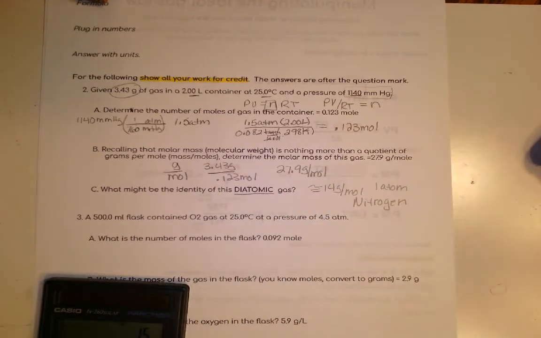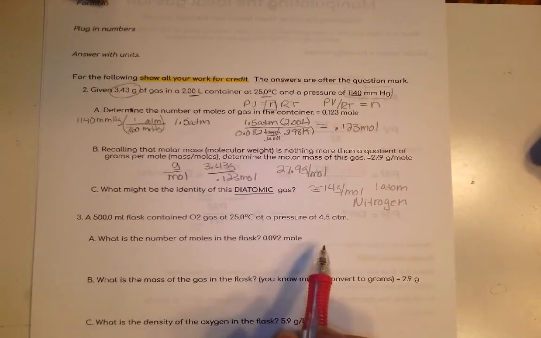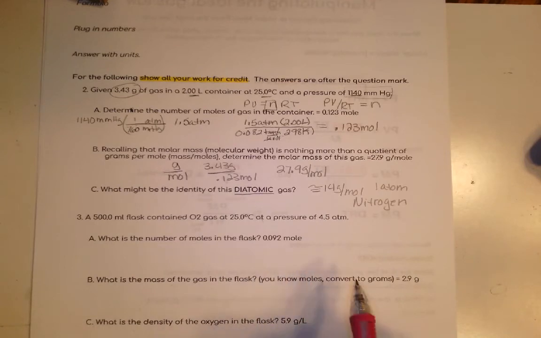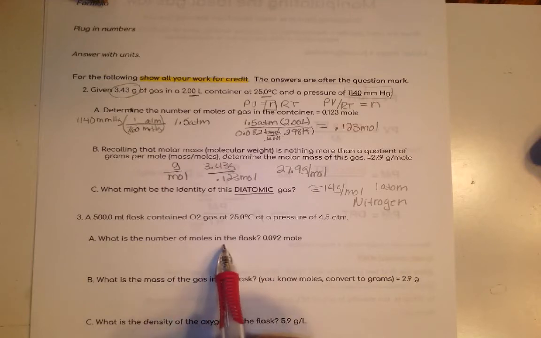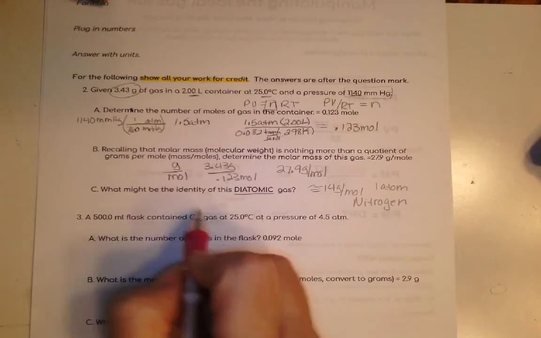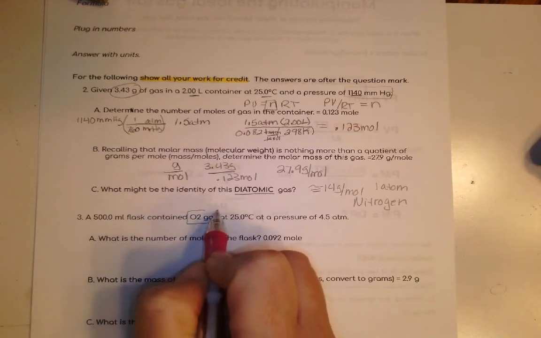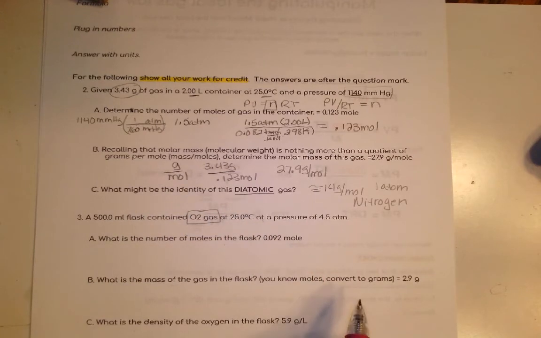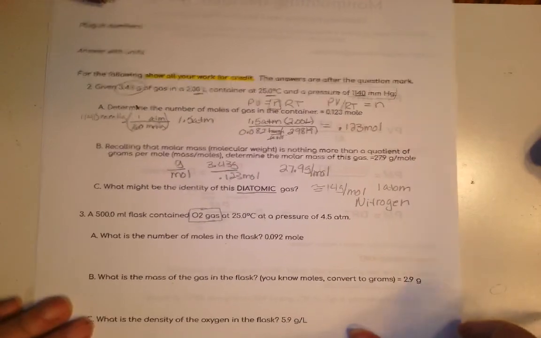Okay, so now let's go through some of these other guys, okay? What's the number of moles? And so you can use your PV equals nRT. And then once I find the number of moles, it says, what's the mass? Well, once I know moles, I convert it to mass. Why? Because we know this is oxygen gas. So we can go from grams to moles and moles to grams using molar mass.